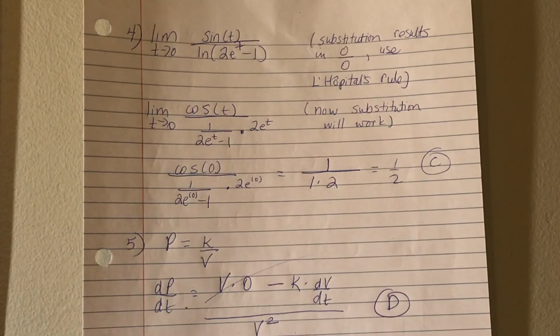So the rule says take the derivative of the numerator, you would get cosine. Take the derivative of the denominator. Now try plugging in 0. And you don't get 0 over 0 anymore. You get 1/2, so you have found your answer.